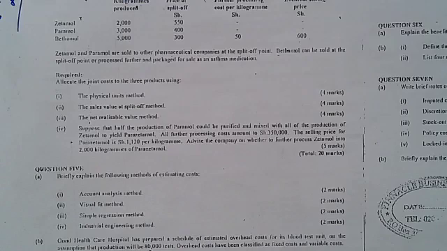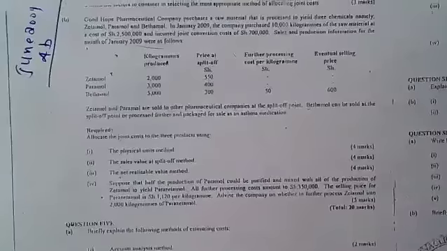Sales and production information for the month of January 2009 was as follows. We are given the column for kilograms produced. Price at split-off simply means at the point of sale. And then we have further processing cost per kilogram, and then eventually selling price. So Zitamol, we have 2,000 units, 3,000 for Paramol, and Betamol, we have 5,000.